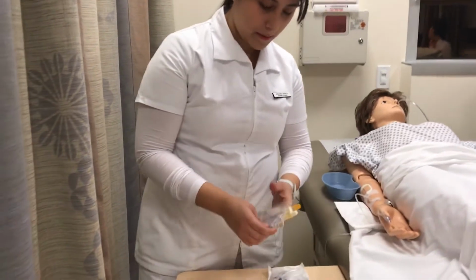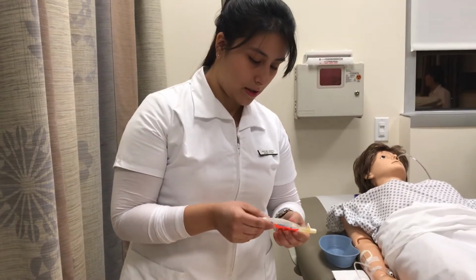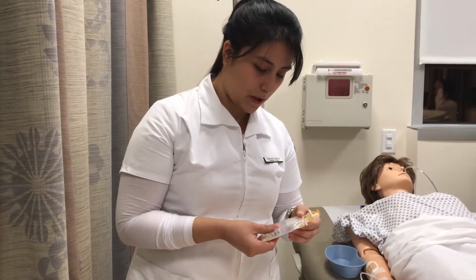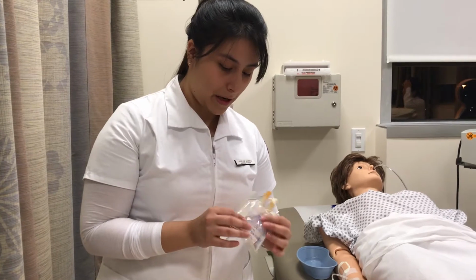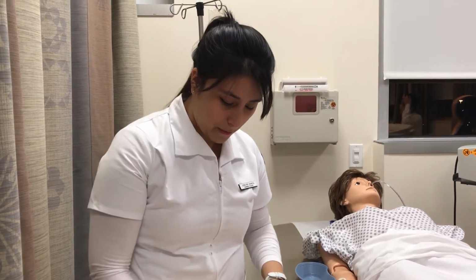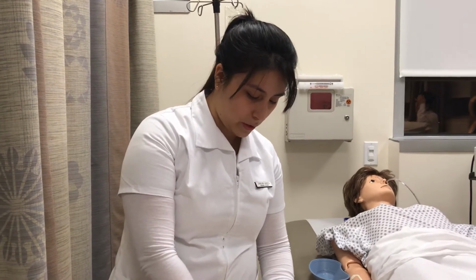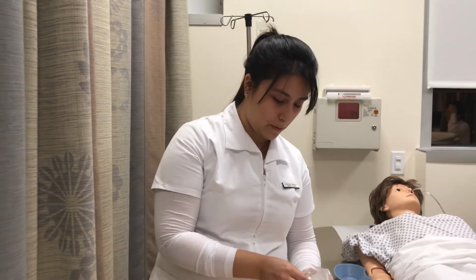So I'll be labeling, making sure that everything is okay with the bag, no punctures, no cloudiness, and I'll also be comparing with the MAR and labeling with date, time, and my initials. Same with the tubing. I'll be opening up my tubing.